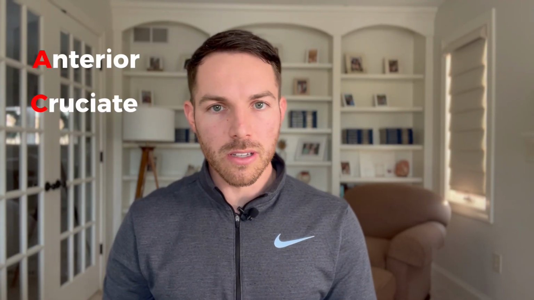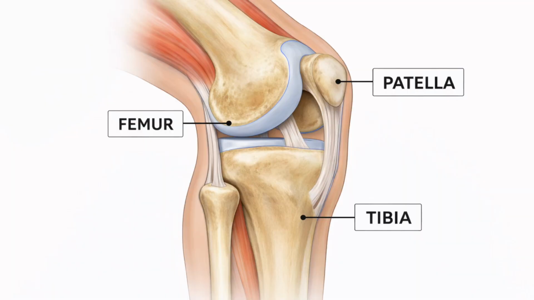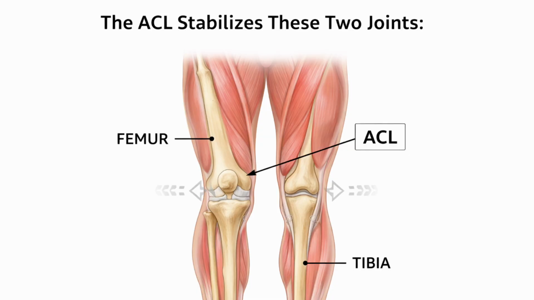So to recap, the ACL, or the anterior cruciate ligament, is a ligament that sits inside of our knee joint. The knee joint consists of the femur, the tibia, and the patella or the kneecap. That ligament's job is to help stabilize those two bones together. Specifically, the ACL's job is to resist the shin moving too far forward on the thigh bone. A secondary role of the ACL is to resist some of that rotational piece that we discussed with the knee model.